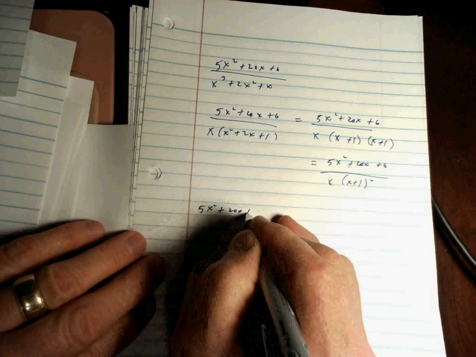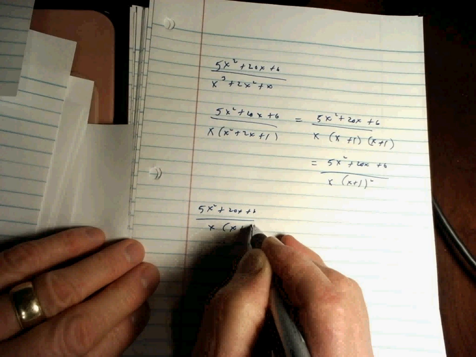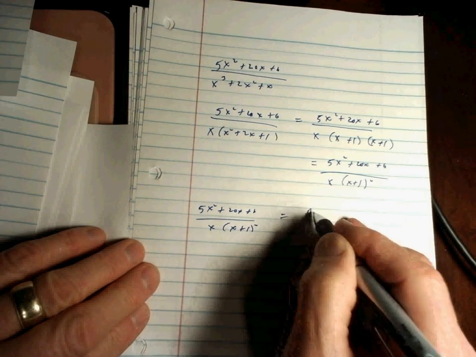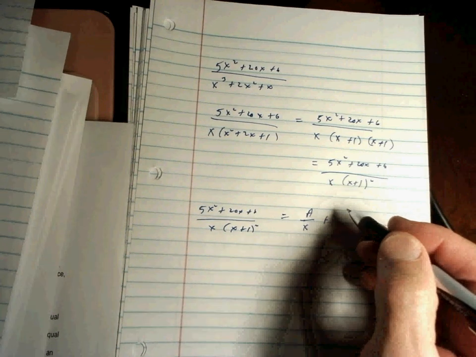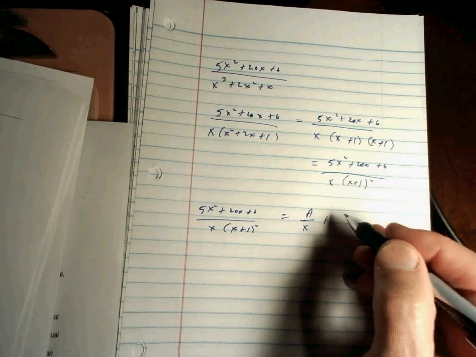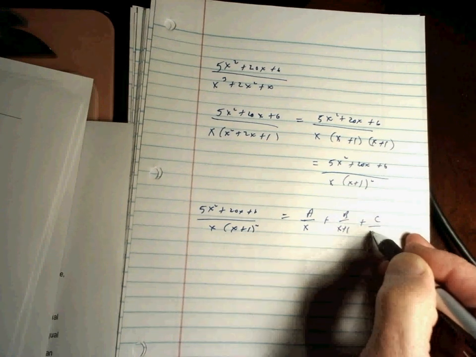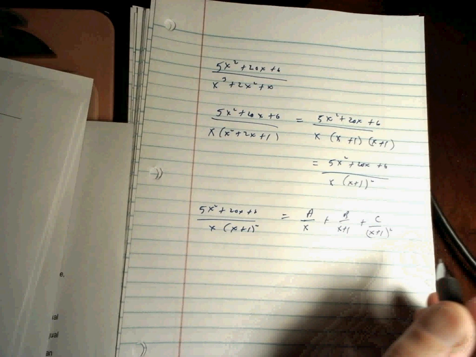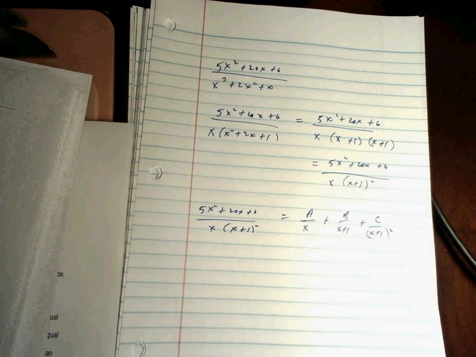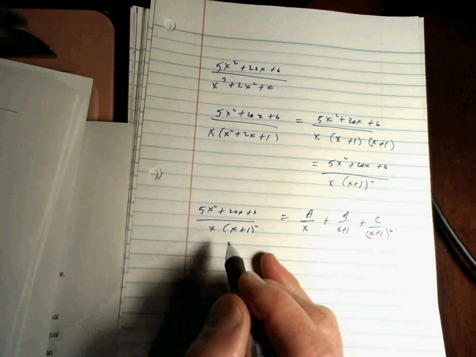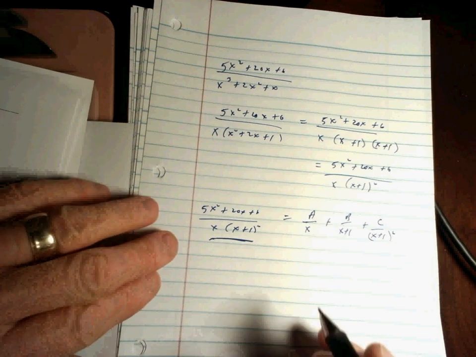We've got the 5x squared plus 20x plus 6 all over x times the quantity x plus 1 all squared. So this would be a over x, plus b over x plus 1, plus c over x plus 1 all squared. So again, knowing how to do the breakdown first is going to be the biggest deal of all. And this represents the lowest common denominator. That is the lowest common denominator.